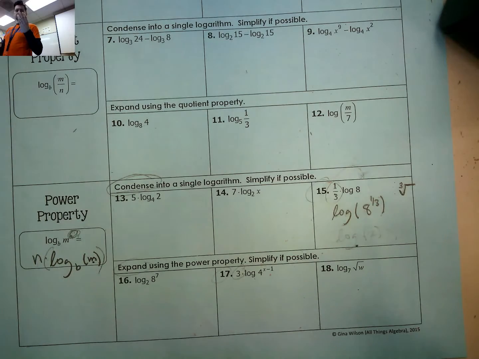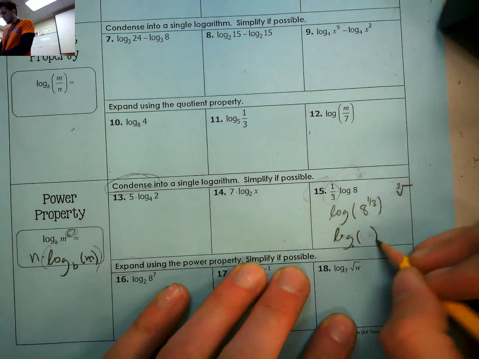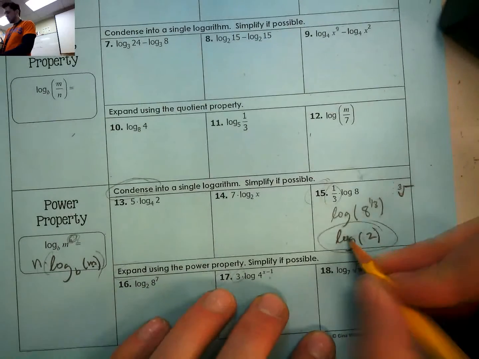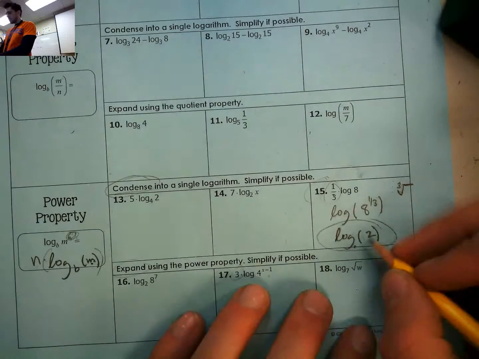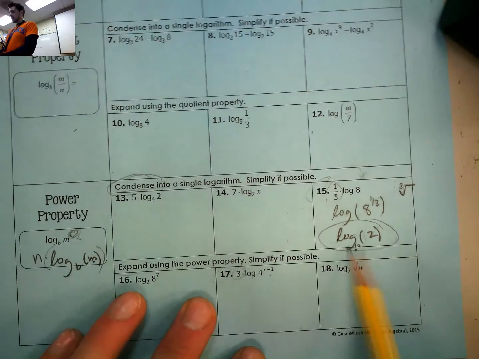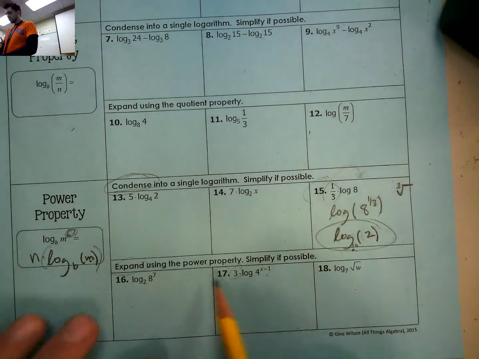Like if you multiply it by itself 3 times. 2 does, right? 3 2s multiplied together give you 8. So the third root of 8 is 2. And there we go. Log of 2. Yeah, there's a base 10 down there, but I don't know what power to raise 10 by to get to 2, so we're good.